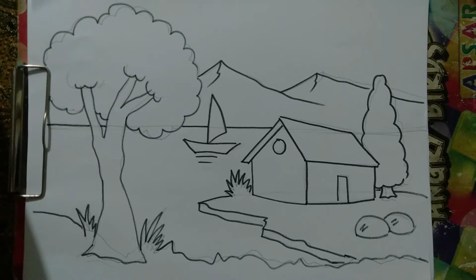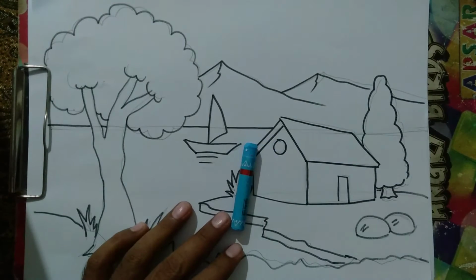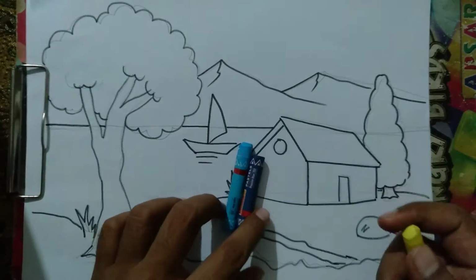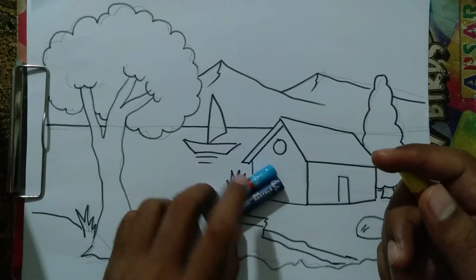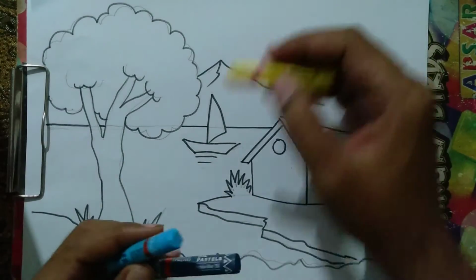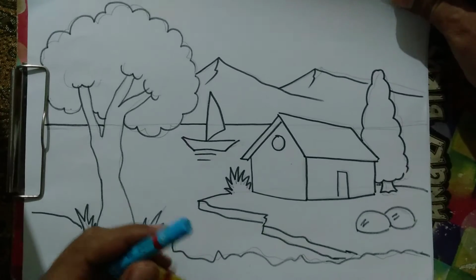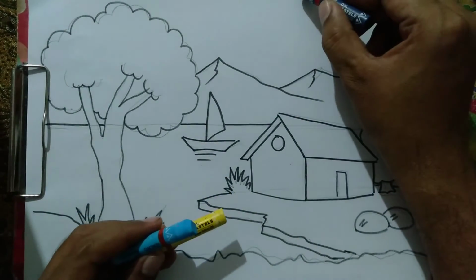First I am taking light and dark blue and yellow. These colors I am taking. First I am spreading the dark color, that is dark blue. Out of these three colors, dark blue is the darkest.